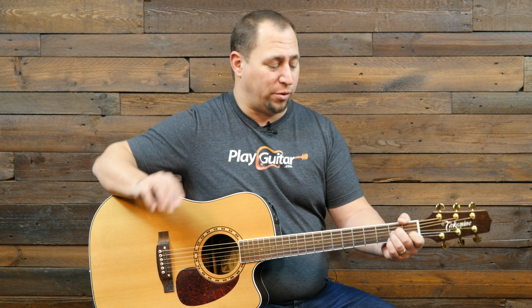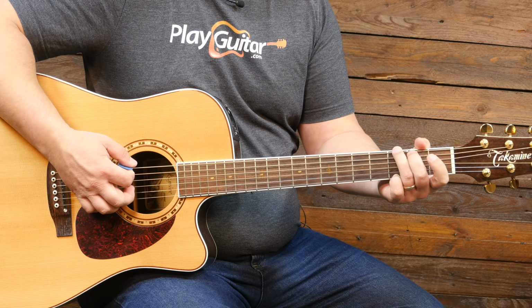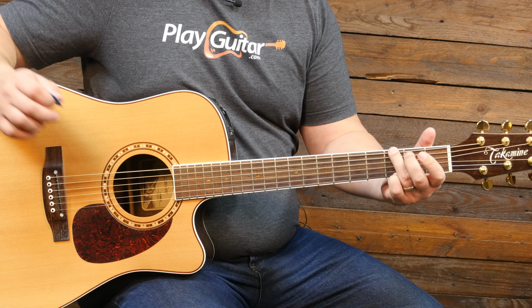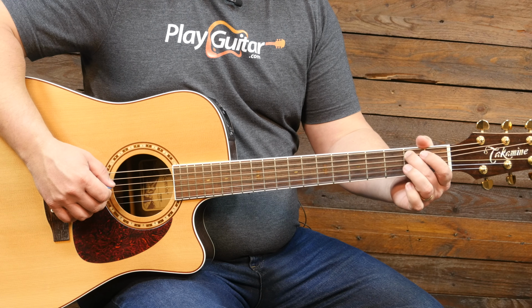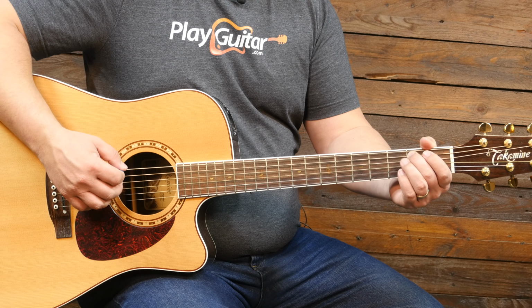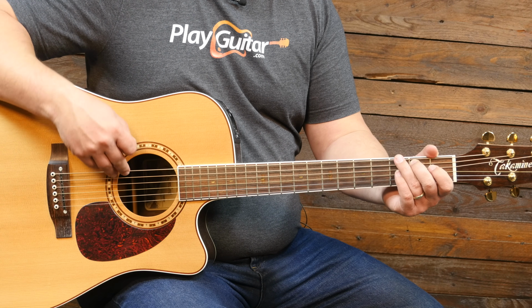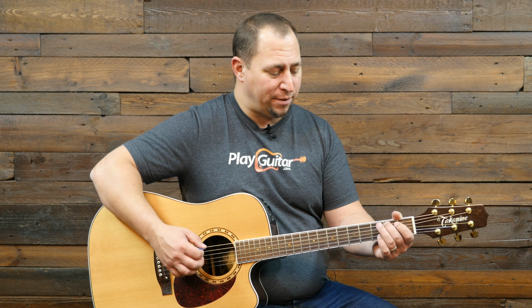Let's look at a way that we can change up one of the chords and start tweaking this chord progression a little bit, right? So we've got our A minor, and then we've got our G, and instead of using the G root note down here on the 6th string, we're going to go up here to the B on the 5th string because that's in the chord, right? We're going to eliminate that low G, and we're going to play the B instead. And then we'll go to the C.